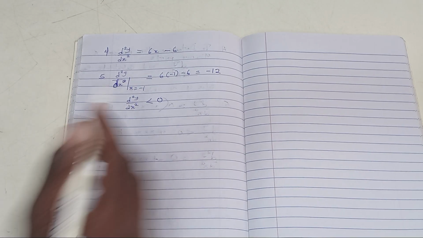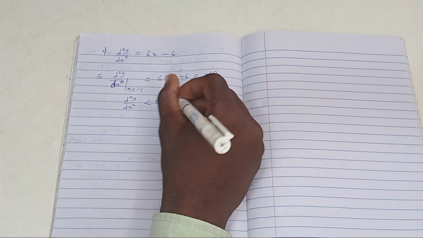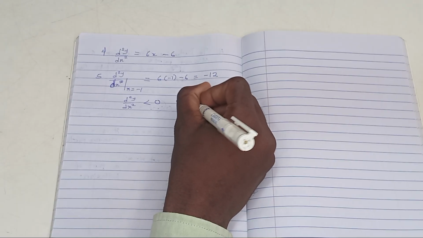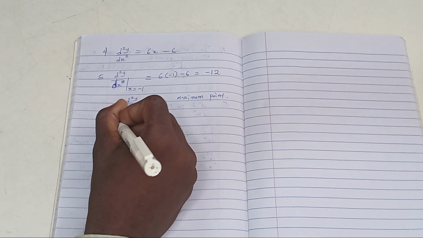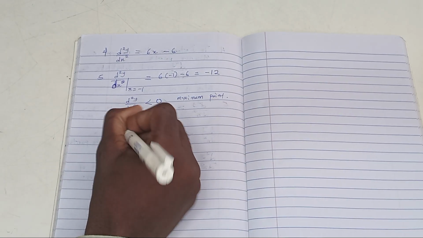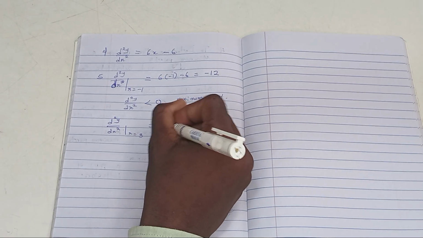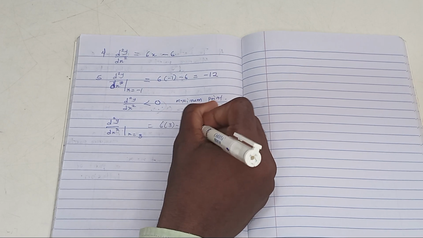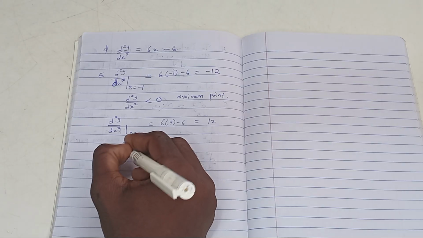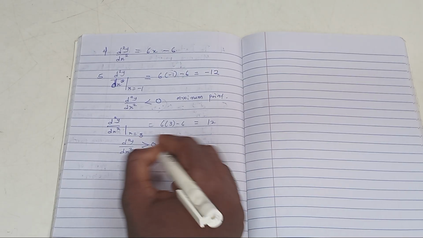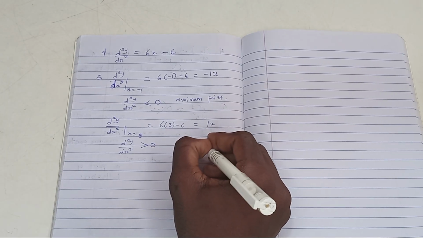What do I say about this? Think opposite. If d²y/dx² is less than 0, what do you have? It is the maximum point. All this is just telling you about the maximum point or the minimum point. So let's do the other one. d²y/dx² at x = 3 gives us 6(3) - 6. That's 18 - 6, which is 12. It means that d²y/dx² is greater than 0. Think about the opposite: greater than 0, minimum point.